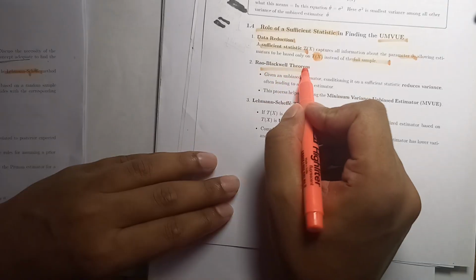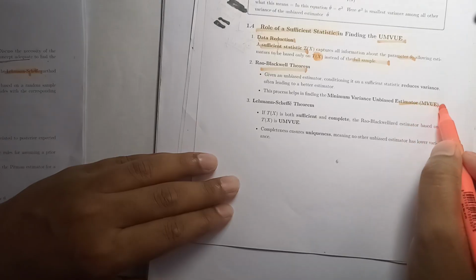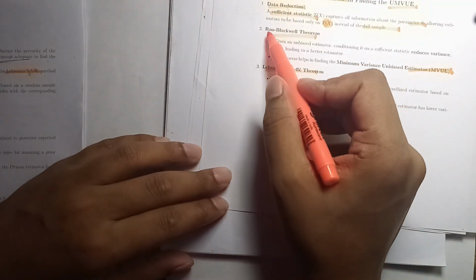Next one is the Rao-Blackwell theorem. As you know, the Rao-Blackwell theorem uses sufficient statistics to find the UMVUE, or MVUE. Next one is the Lehmann-Scheffé theorem. Similarly, corresponding to the Rao-Blackwell theorem, the Lehmann-Scheffé theorem also uses the sufficient statistics to find the UMVUE.